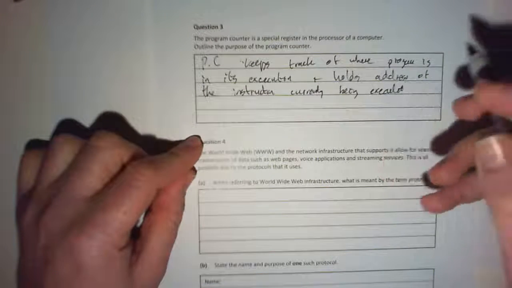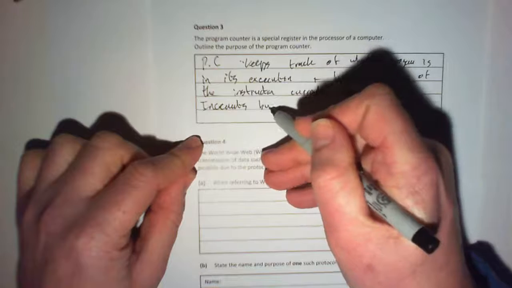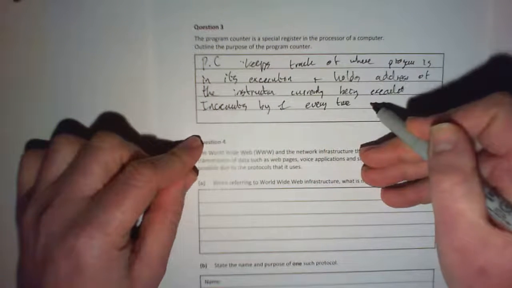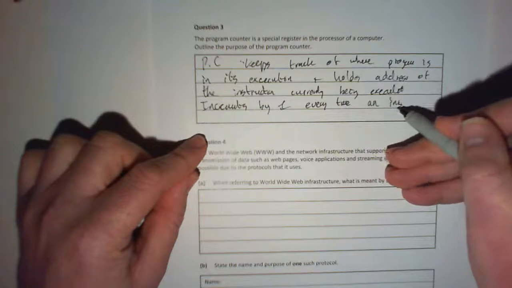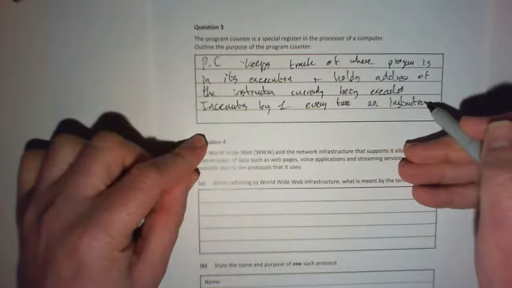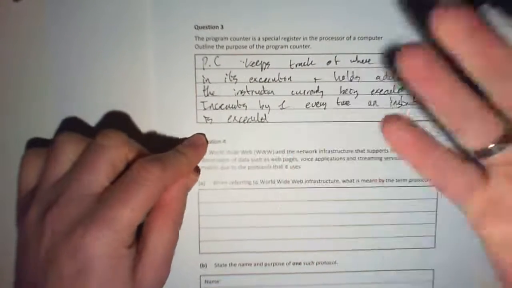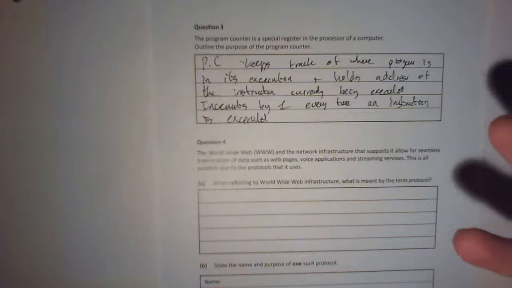Okay, it increments by 1 every time an instruction is executed, which makes sense. It goes up by 1.